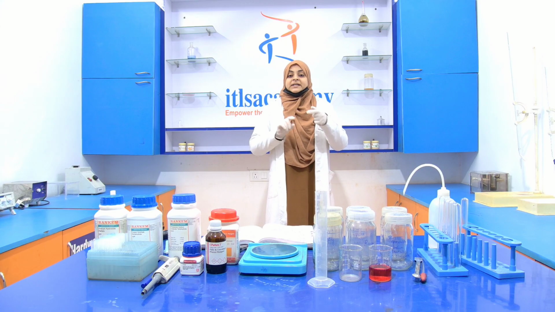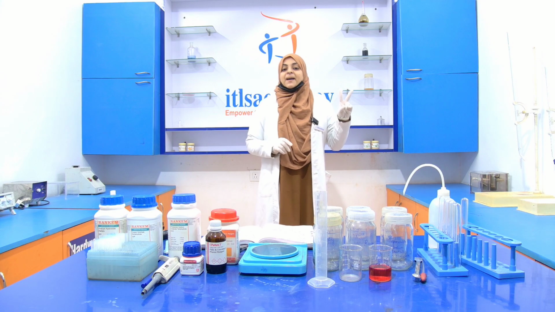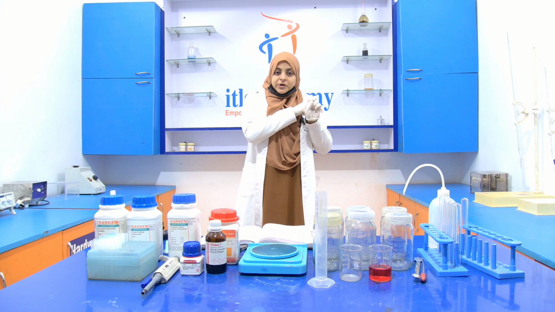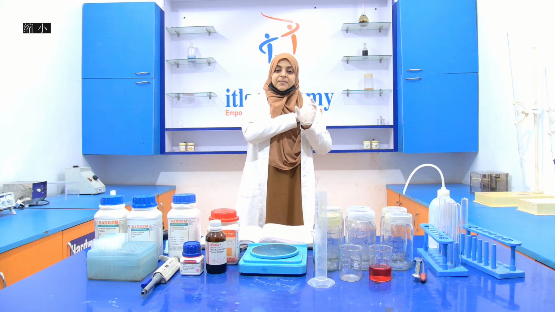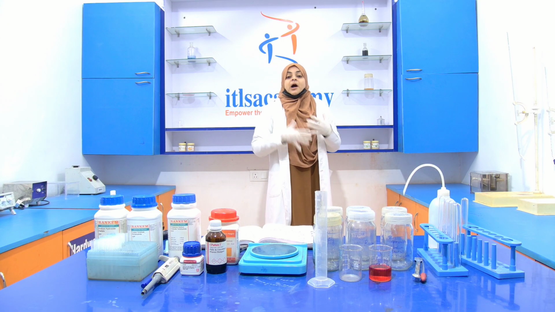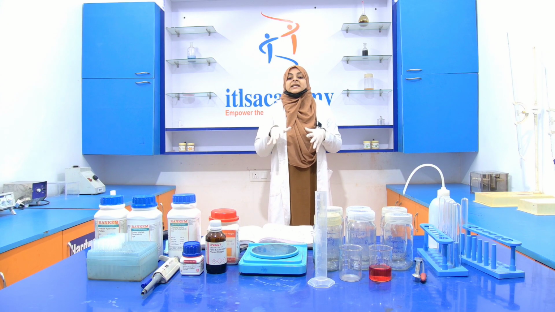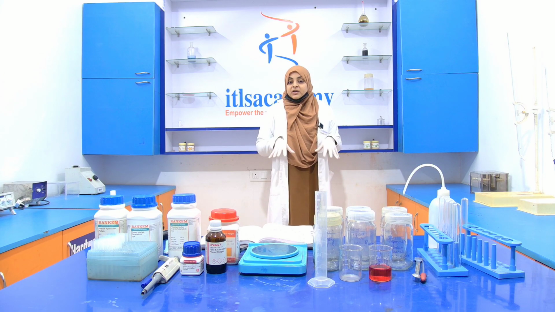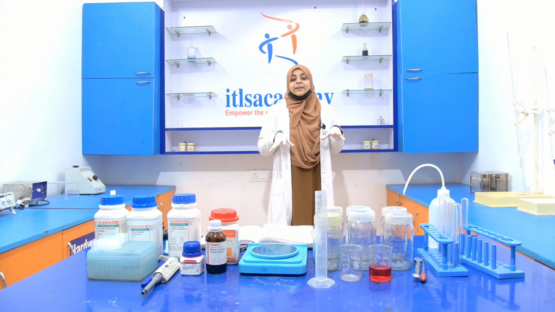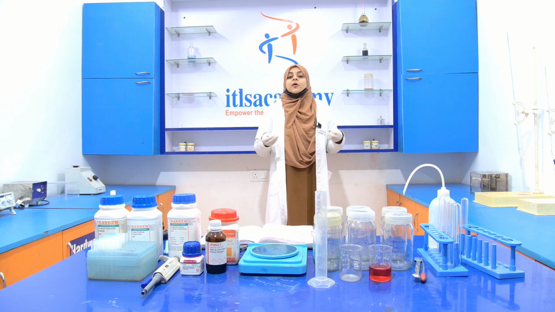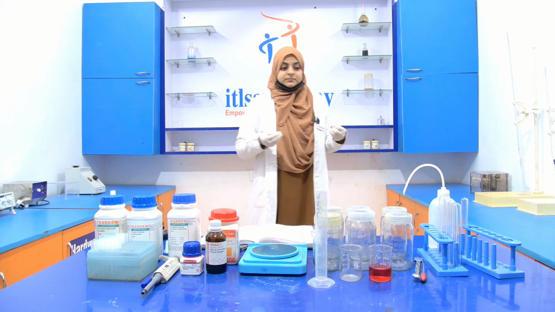So we have already discussed two parts of this experiment, that is the basic theory of the experiment and the principle of the experiment. Now we move towards the reagents. First of all, we see which chemicals we are using for performing this experiment and how we form the reagent.